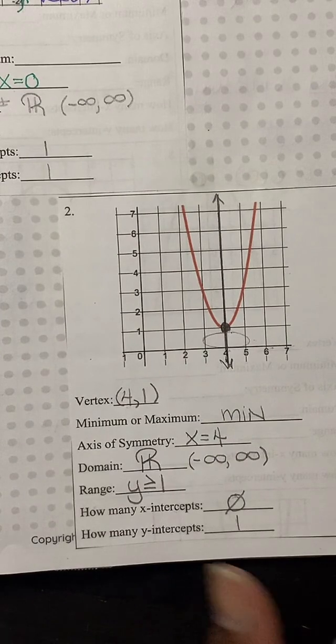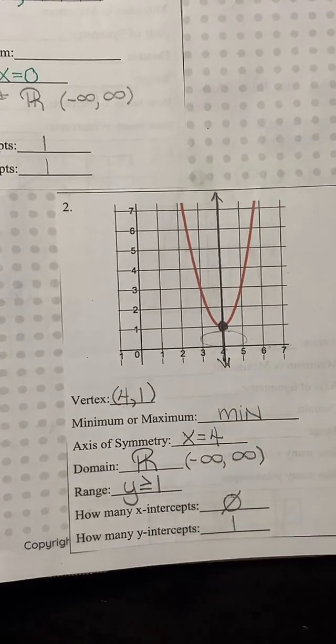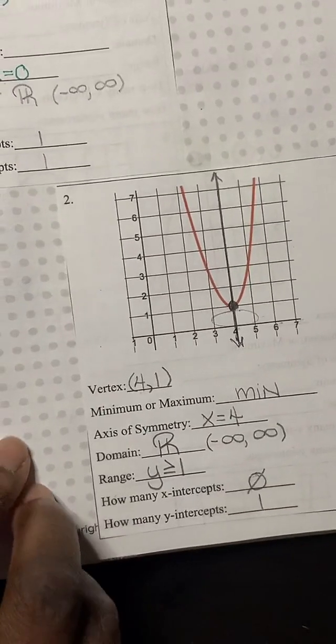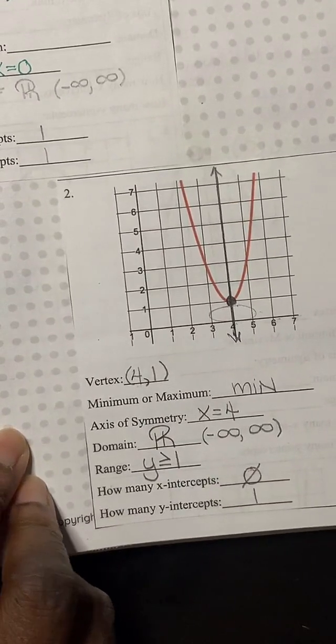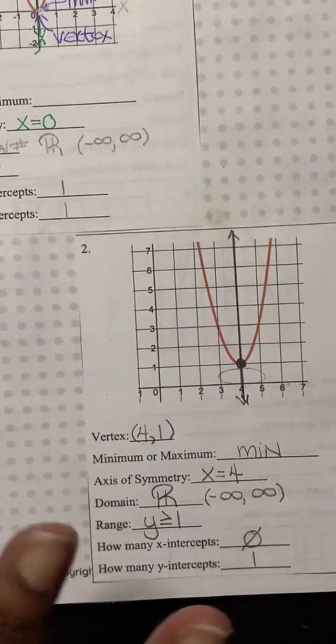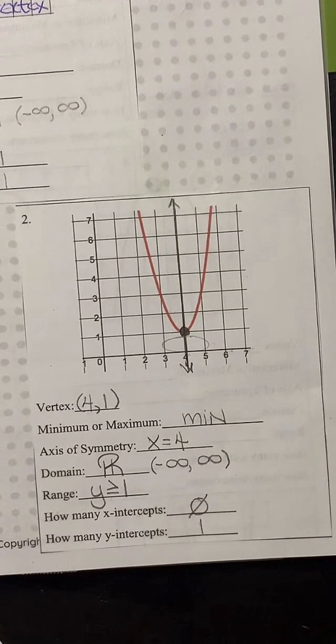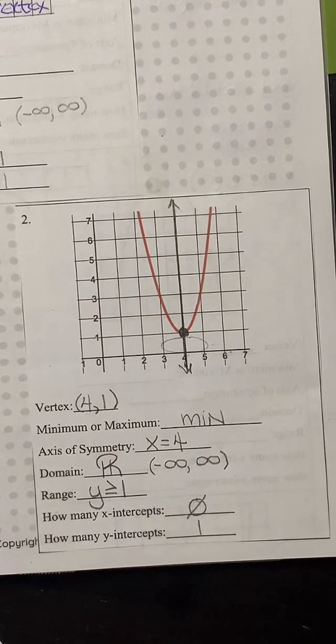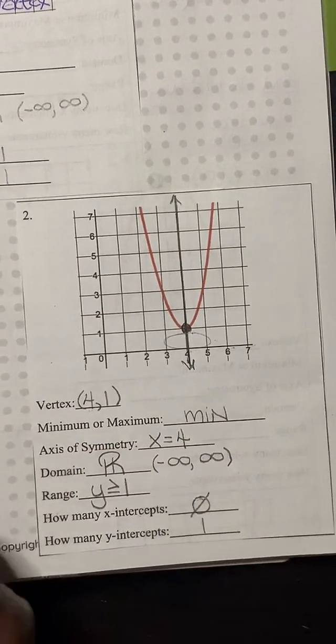All right. Okay, 2 more. I know at a later time we're going to work on the equations. I just want you to get the premise. Okay. Yeah. So 1 y-intercept.